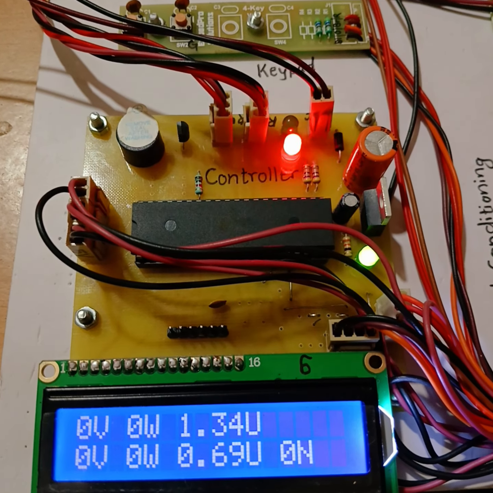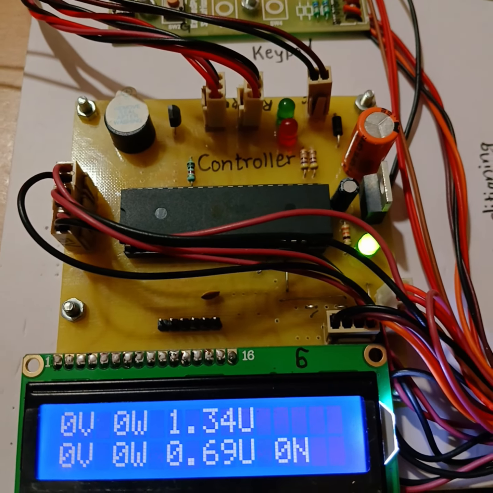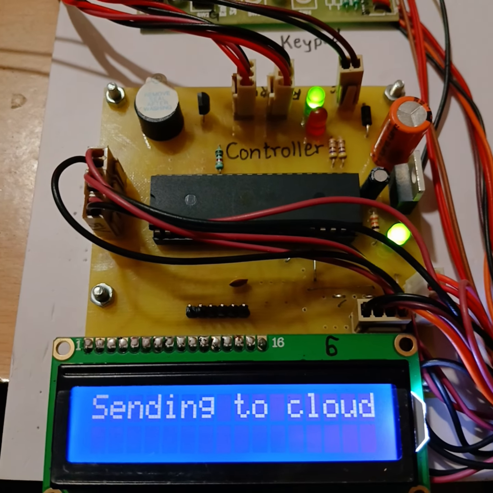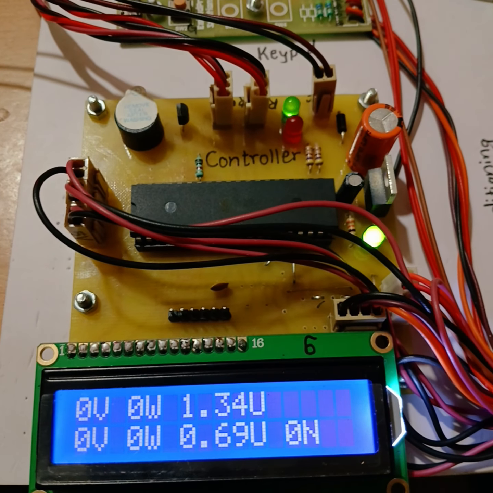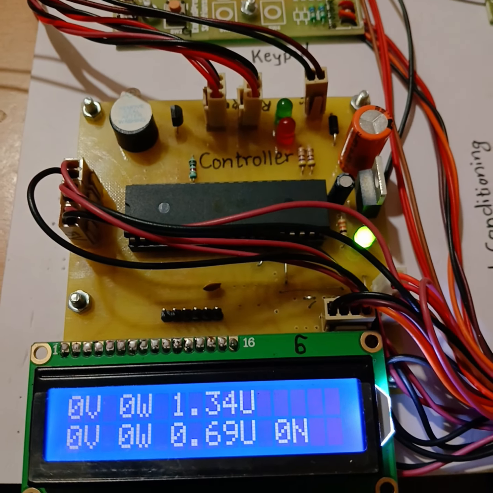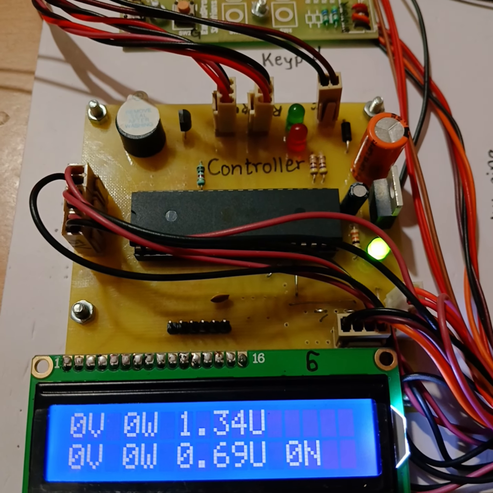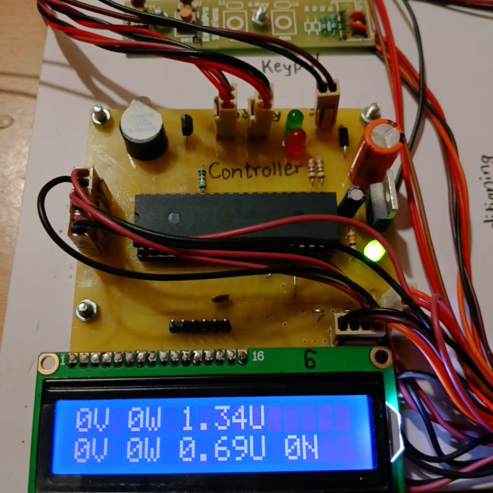So right now we have 1.34 units consumed by the load. Then also the grid, we are giving supply to the grid from our solar inverter. So right now the units that we have given to the grid are 0.69 units.